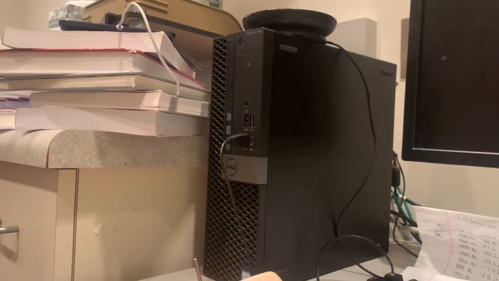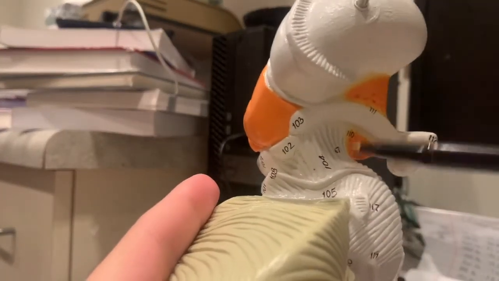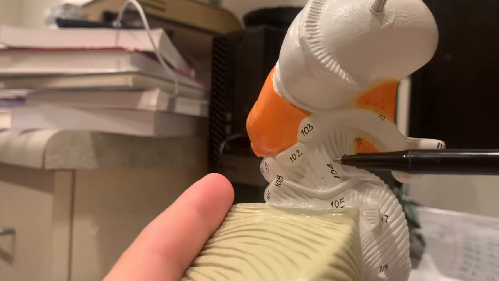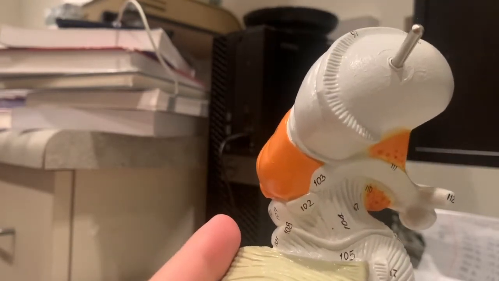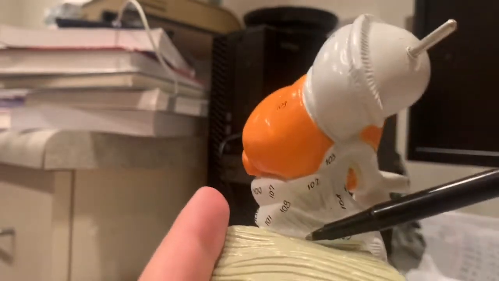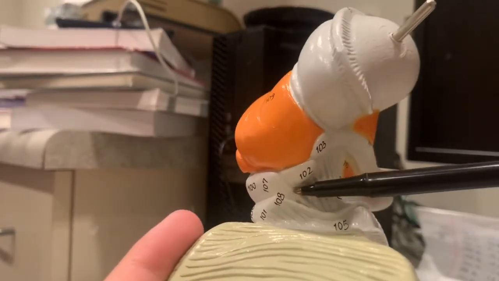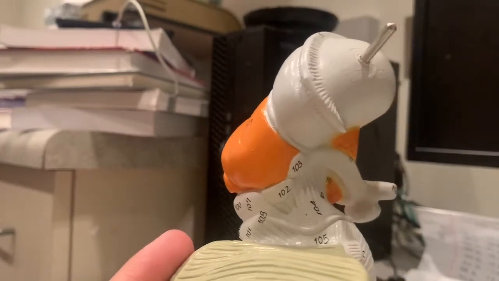And last, we're going to talk about 102, which is our medial geniculate body, right here. What that does is it takes information from the inferior colliculus and transmits it to the auditory cortex. You can see how it goes from the inferior colliculi all the way up to our auditory cortex, this red area here.